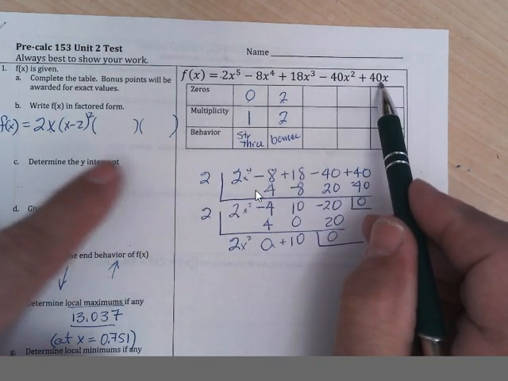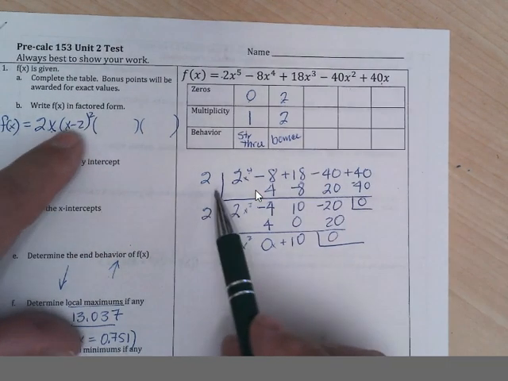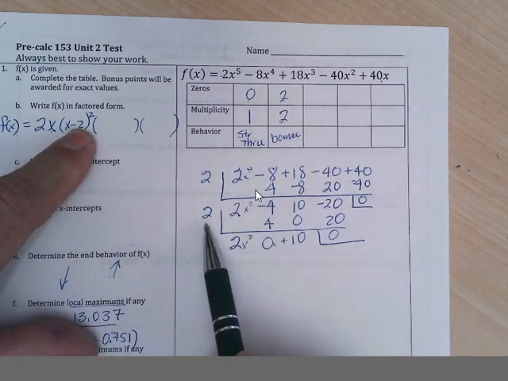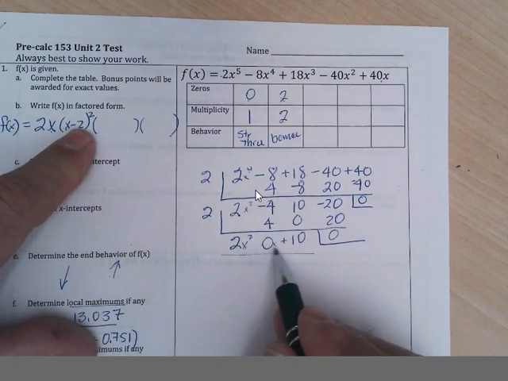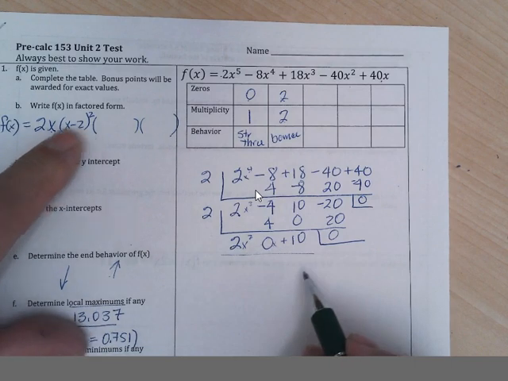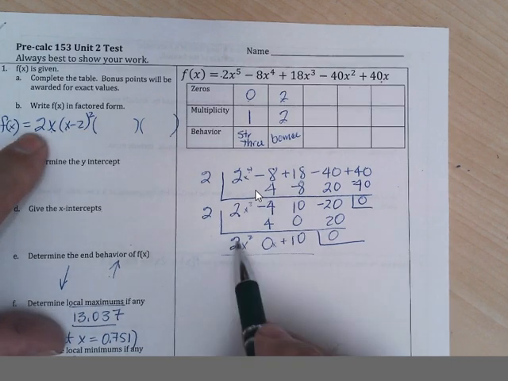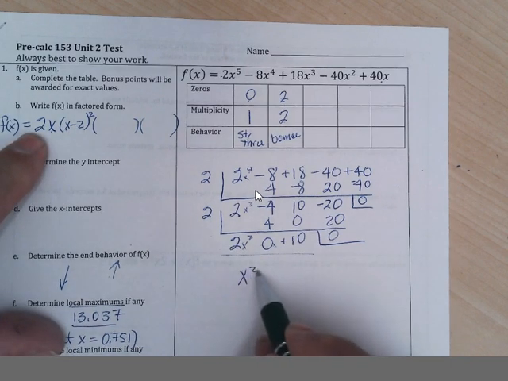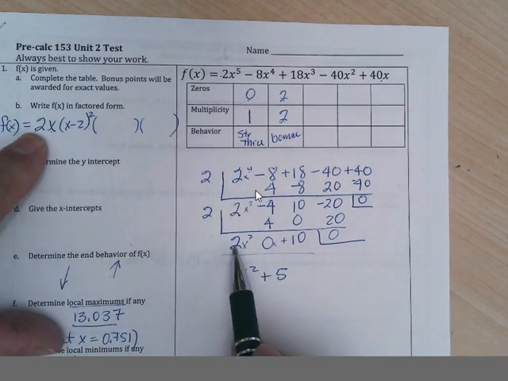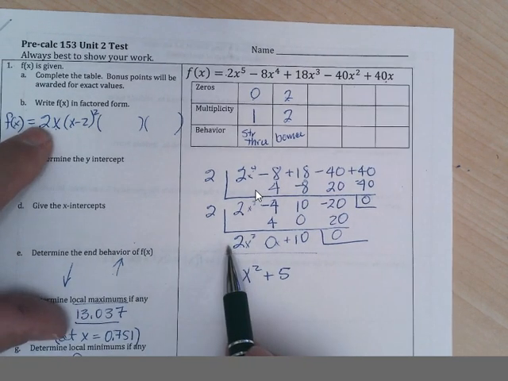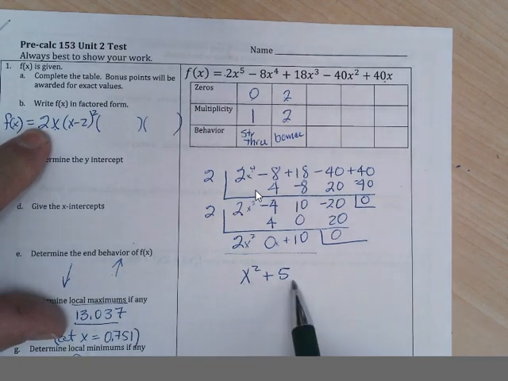I've pulled out an x, and x minus 2 twice, and I'm left with a quadratic, 2x squared plus 0x plus 10. If I pull out the 2 that you can see in here, I really have just x squared plus 5. Factoring out a 2. There's that 2. So I'm just down to this.